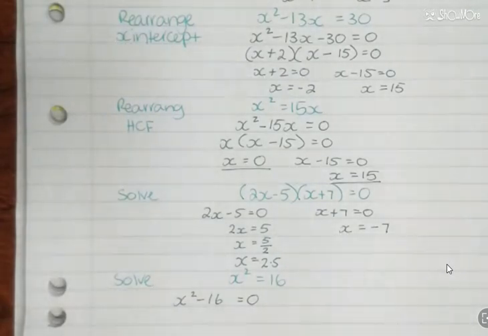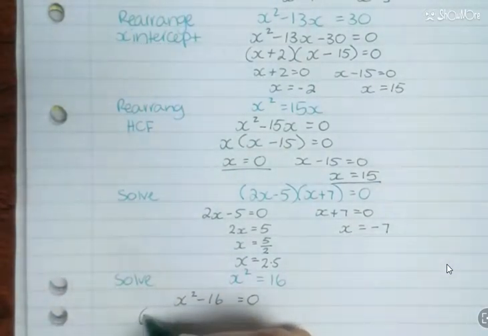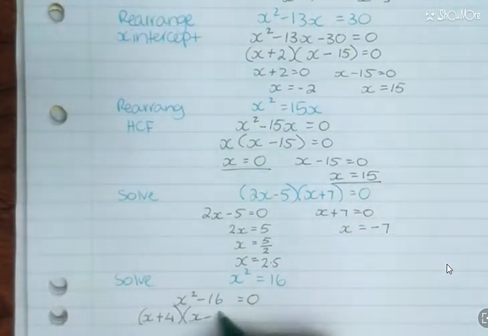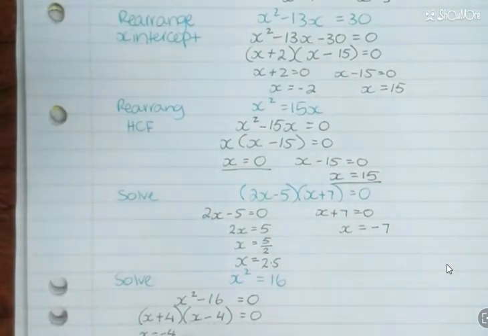Good, it's the difference of perfect squares, because this number is a perfect square, I can square root it. So I'm going to have x plus 4 and x take 4. So my solutions are going to be x is negative 4 and x is positive 4.